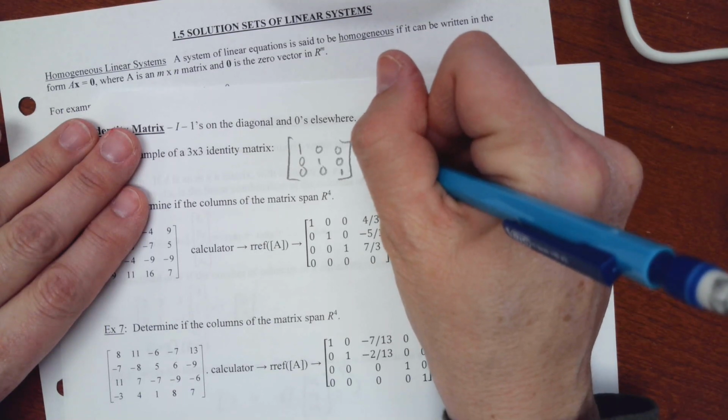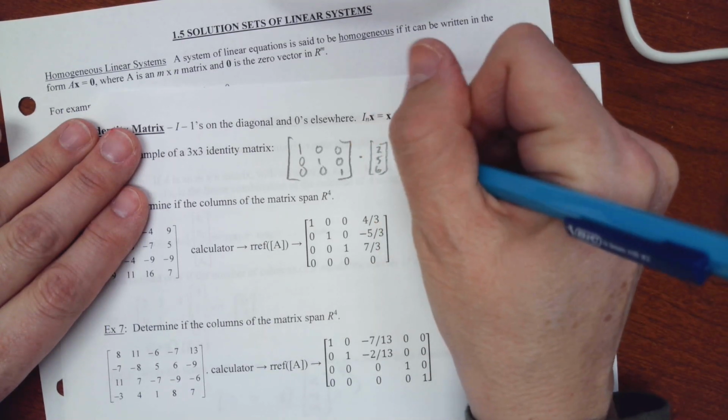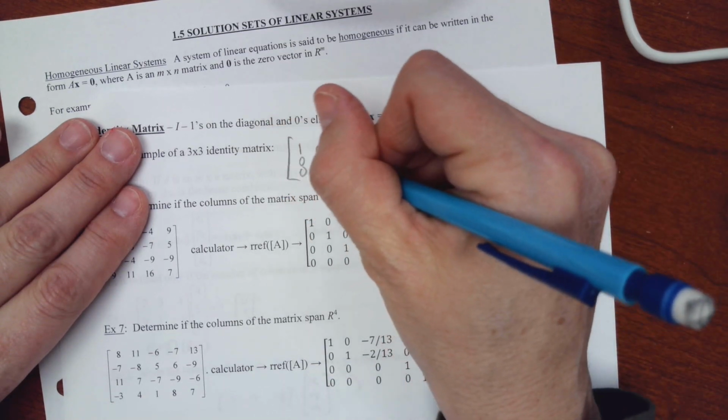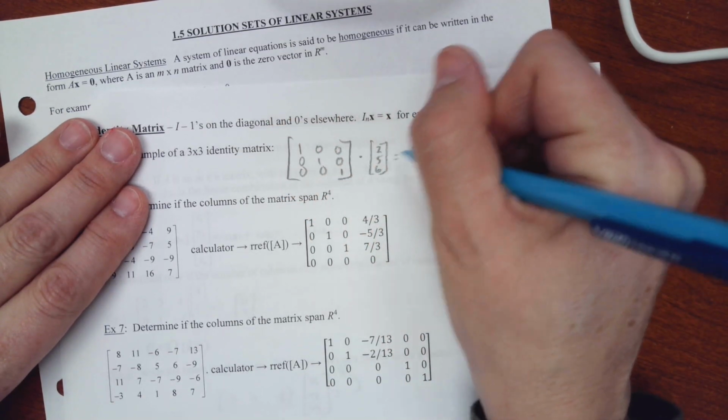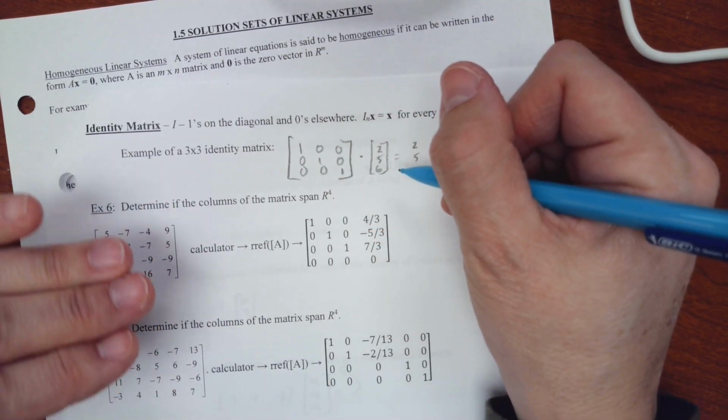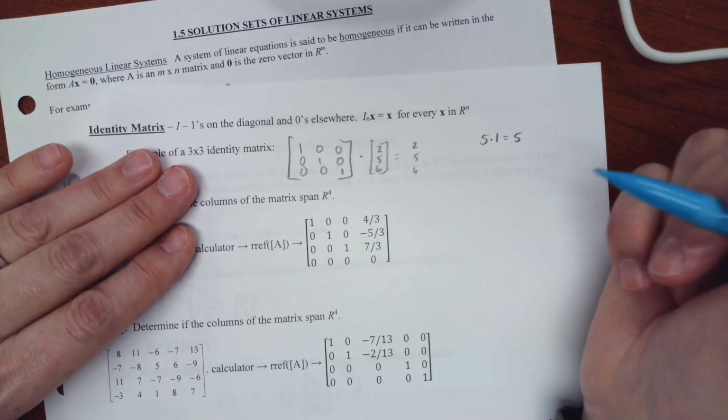So if I multiply it by like 2, 5, 6, you see how 1, 0, 0 multiplies here and I get a 2 back? 0, 1, 0 multiplies here and I get a 5 back. This multiplies here and I get a 6 back. So it's producing the same thing that you started with, basically. So this isn't really part of that, I was just showing you that.